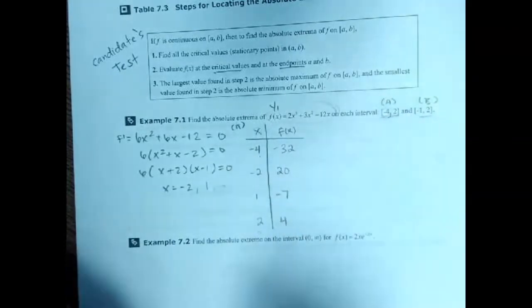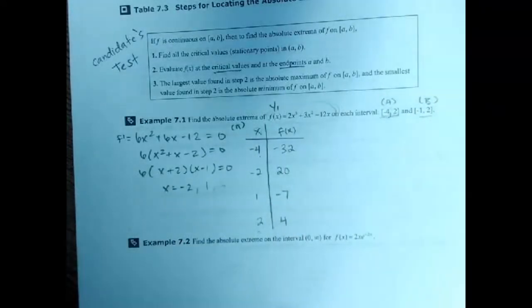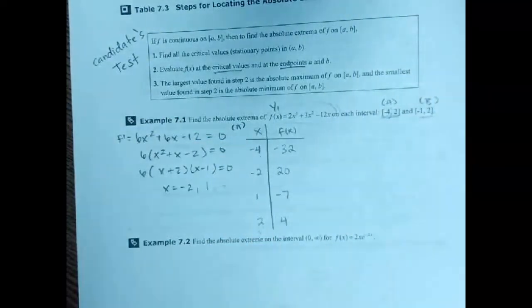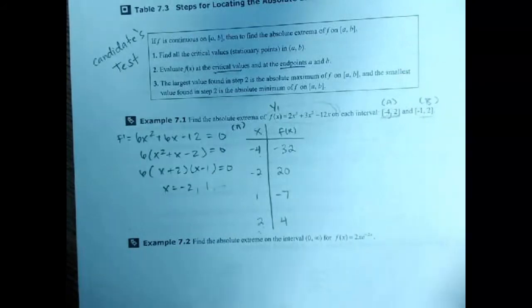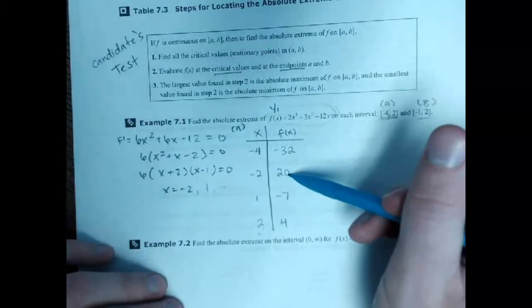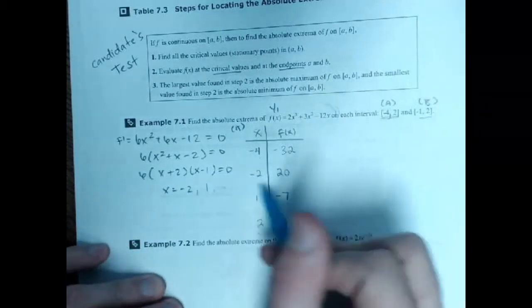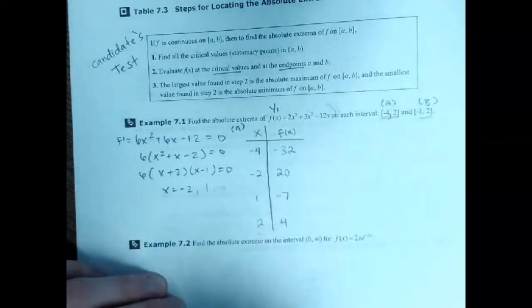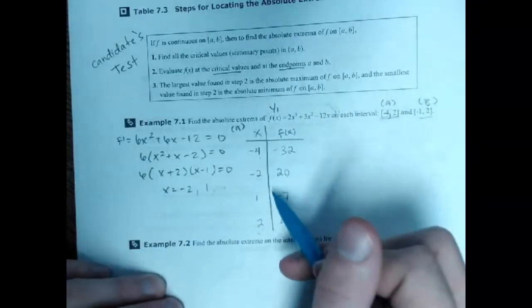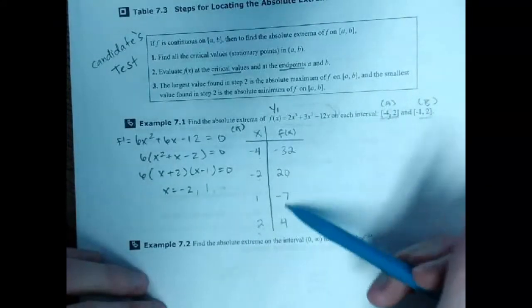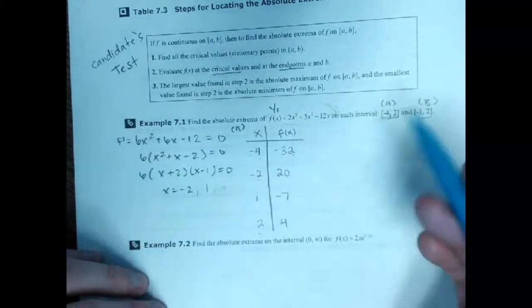Okay, so those are the values you would get if you were plugging those candidates, your endpoints and your critical values, into the original function. And then here it's pretty easy. We can see which one of those four numbers is the biggest. It's clearly the 20. So there's your absolute maximum. It's going to be 20 when x equals -2. Remember, the max value is the y-coordinate, and where it happens is the x. And then the minimum, the smallest of these four numbers, looks like the -32.